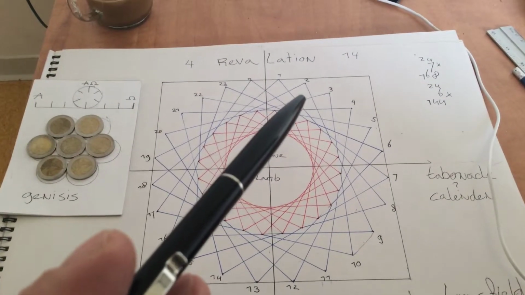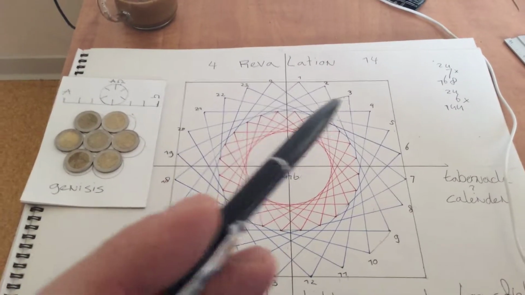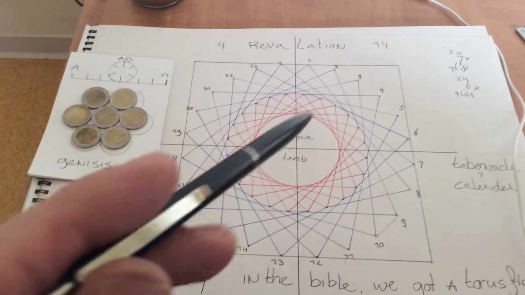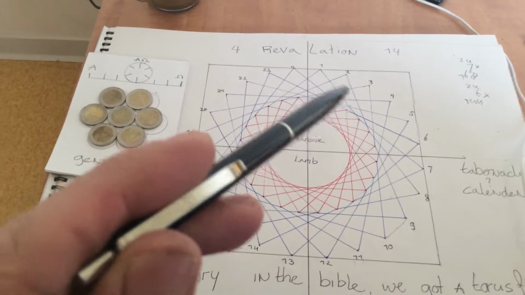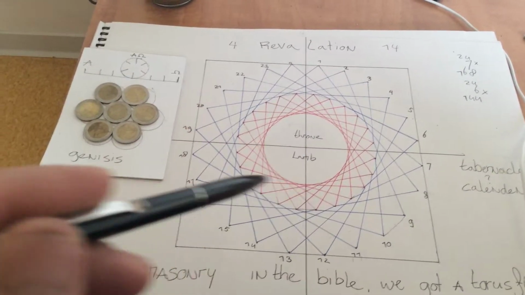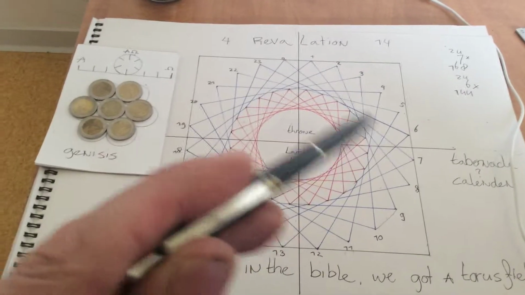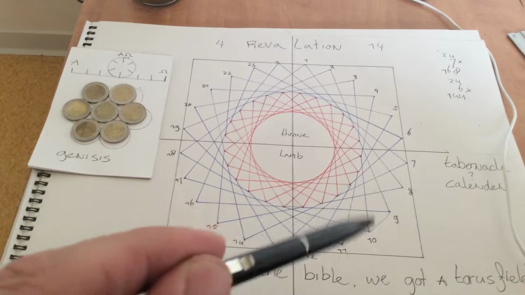After the 7 lampstands, we get 4 creatures around the 24. There's 4 creatures, 1, 2, 3, 4. And those 4 creatures have 6 wings each, 1, 2, 3, 4, 5, 6.